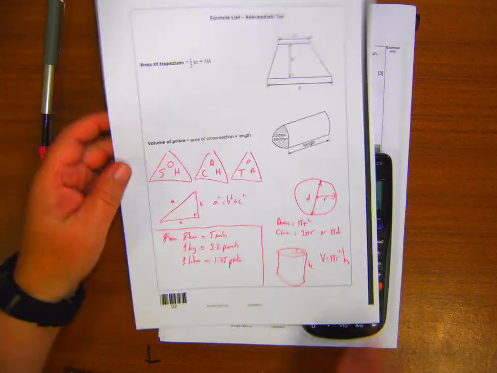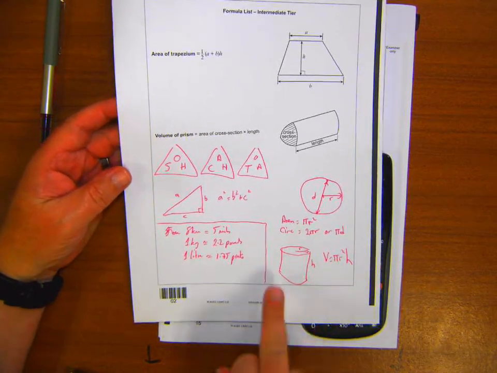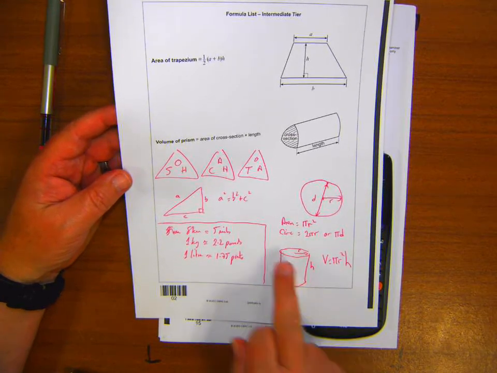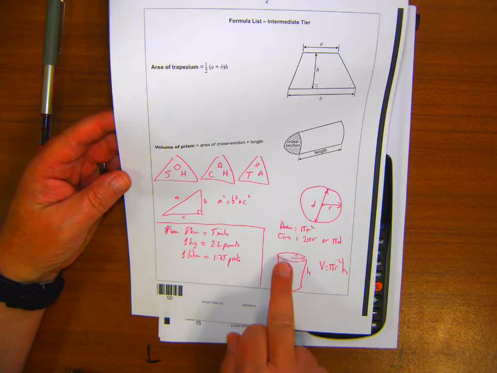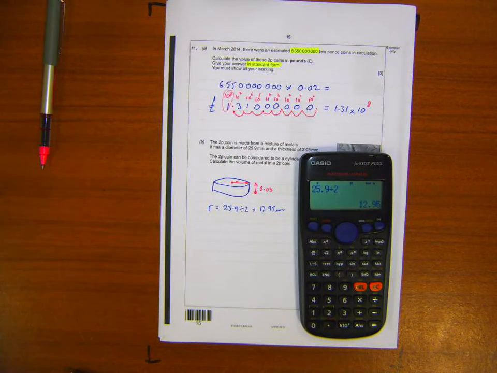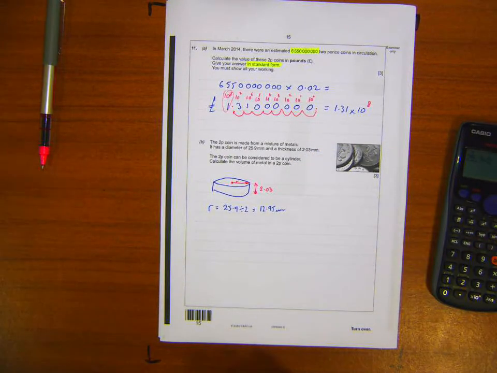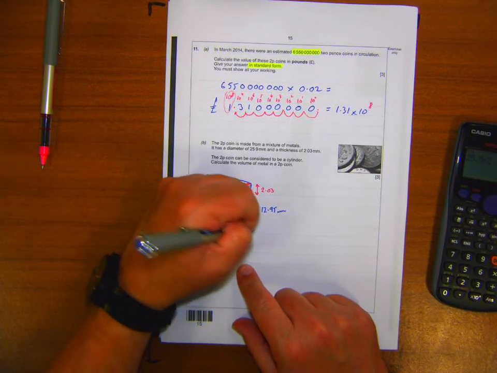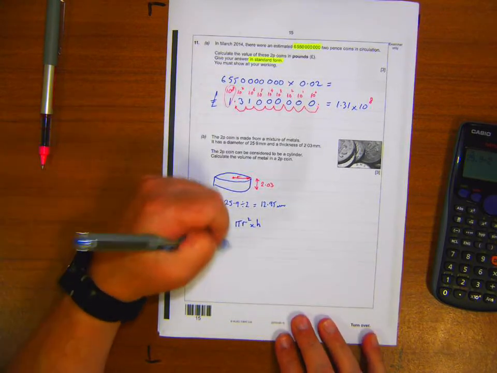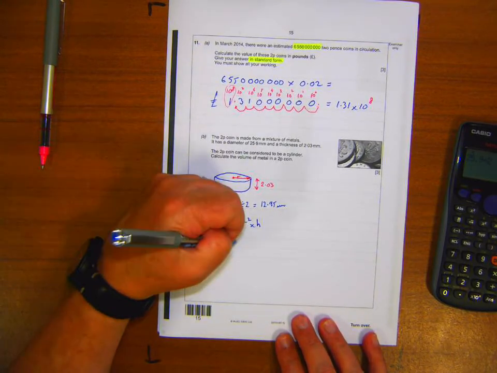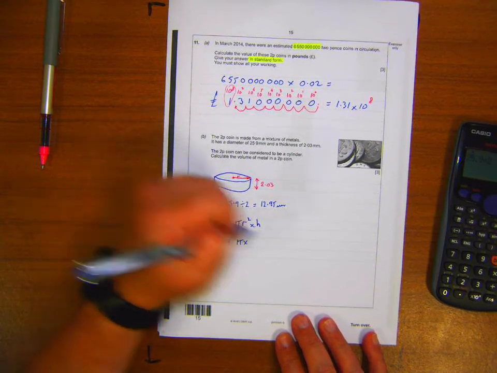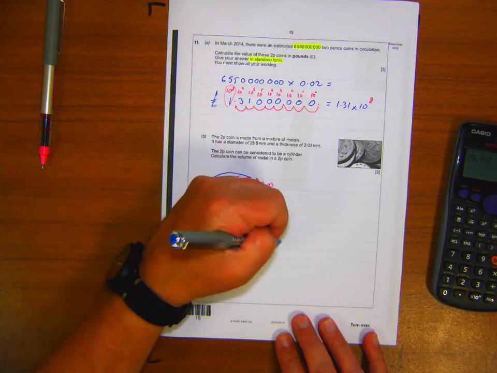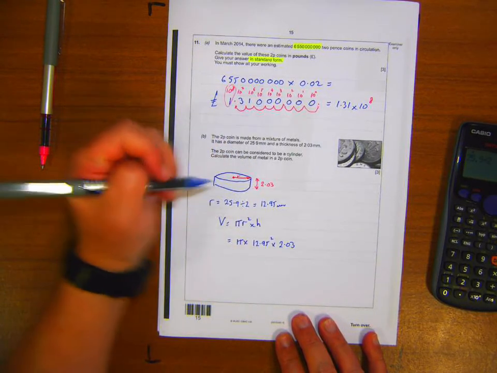One of the other ones that we wrote down at the front when we came in was the volume of a cylinder is pi r squared times height. So it's basically the area of the cross section, which is a circle, times the height. So the volume will be pi times 12.95 squared times 2.03.